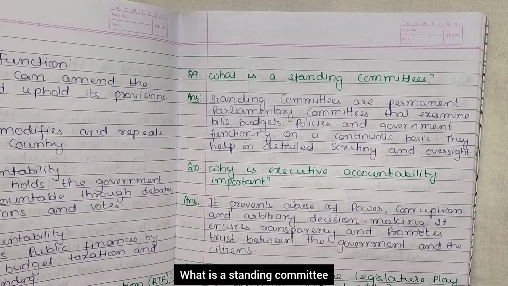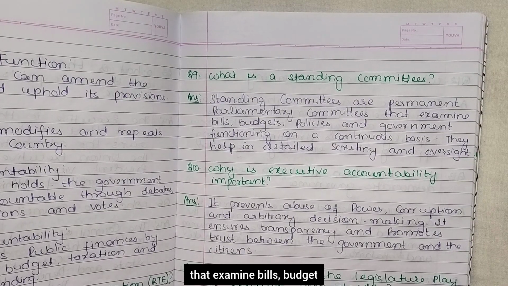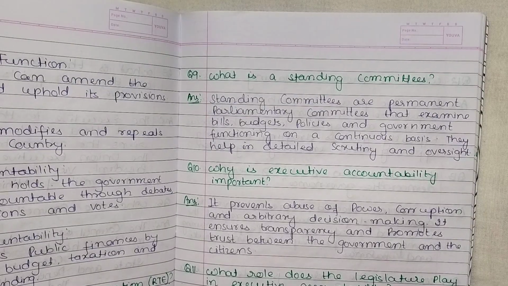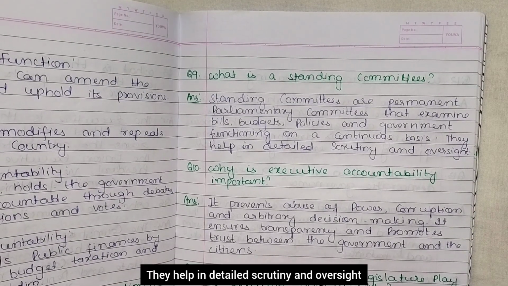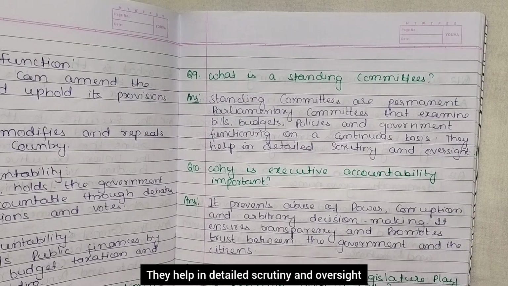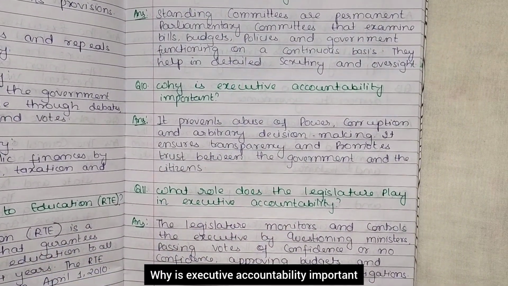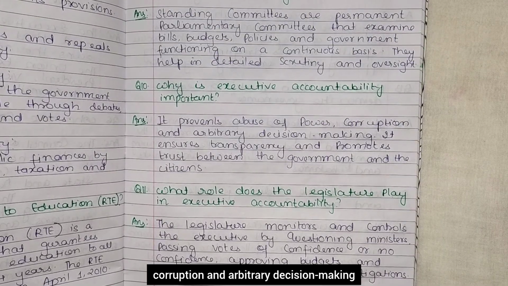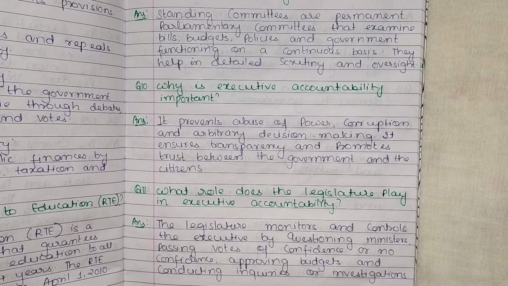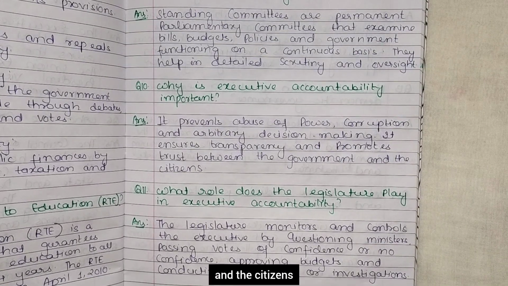What is a standing committee? Standing committees are permanent parliamentary committees that examine bills, budget, policies and government functioning on a continuous basis. They help in detailed scrutiny and oversight. Why is executive accountability important? It prevents abuse of power, corruption, and arbitrary decision making. It ensures transparency and promotes trust between the government and the citizens.